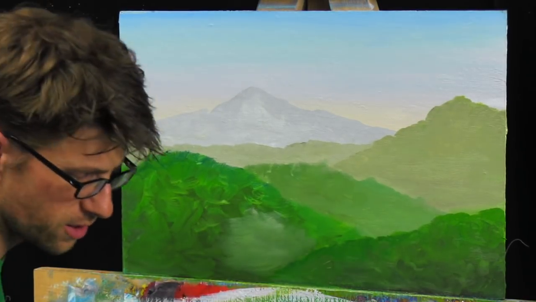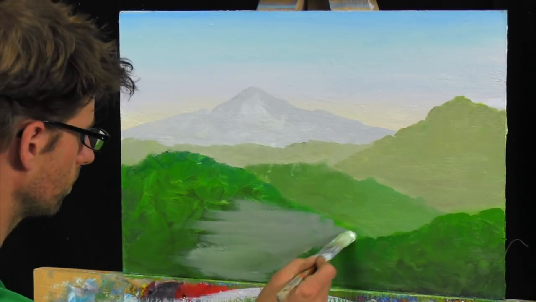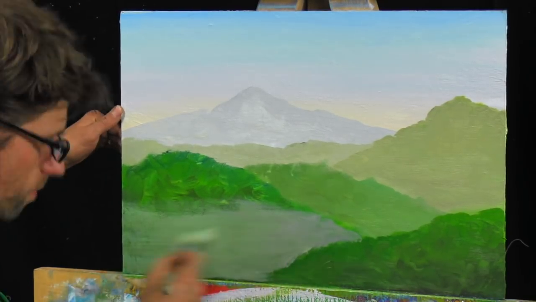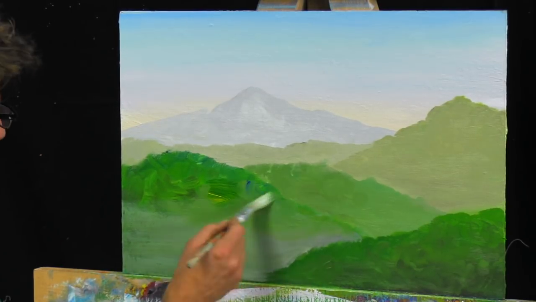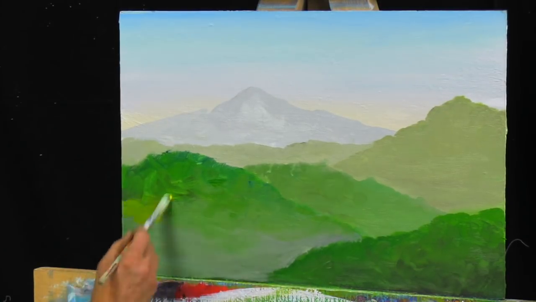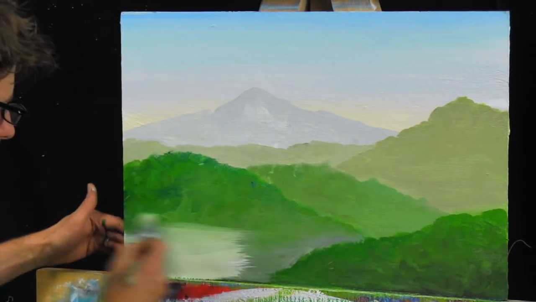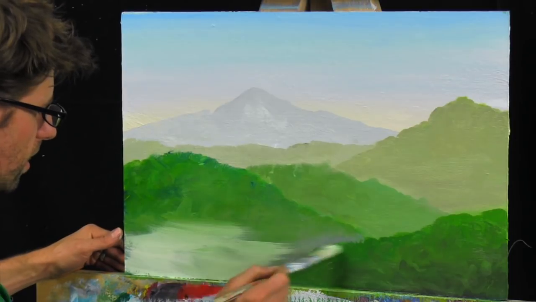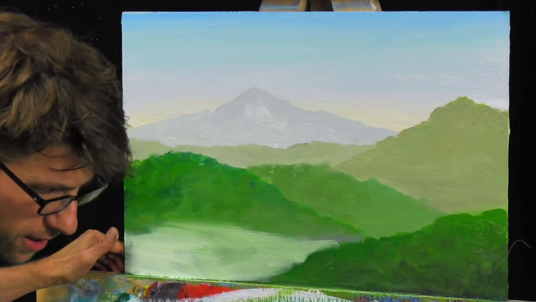Now I think that this will look nice if I put a little bit of a fog in here. So if I want to do that, maybe I can just add gray. I'll do that just to separate these hills. That was just for fun. Let's go a little bit lighter. A little bit lighter on that fog. That looks kind of neat, coming out of that valley right there.